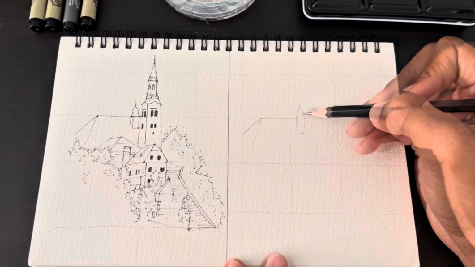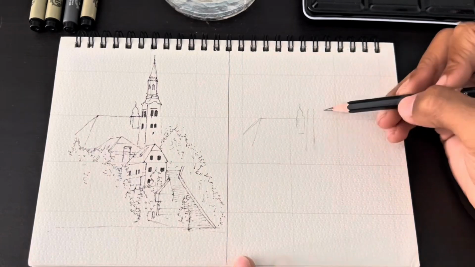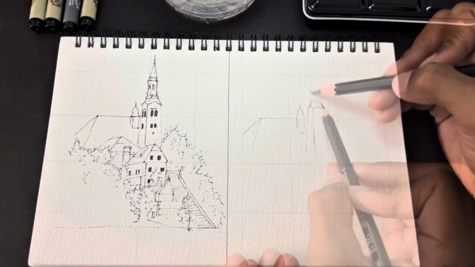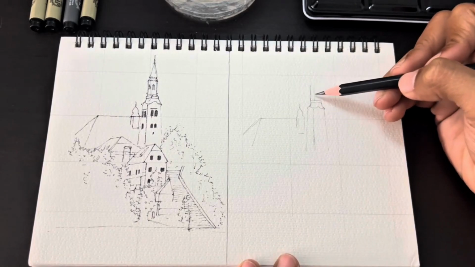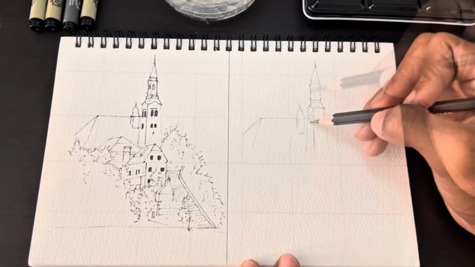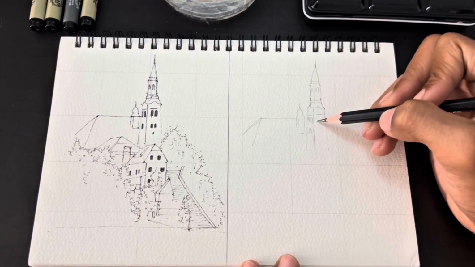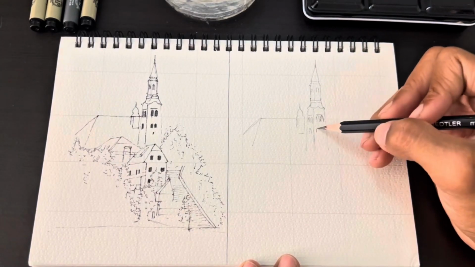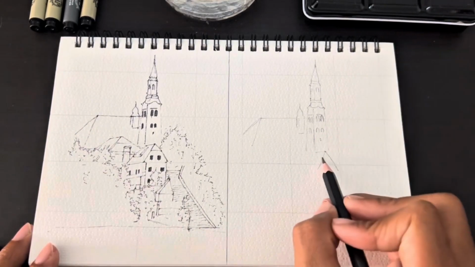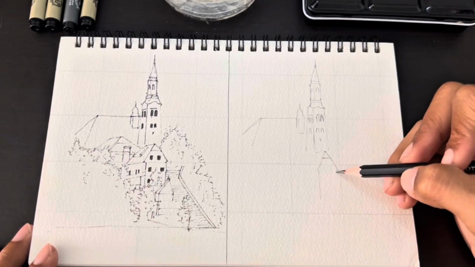Architecture sketching is all about capturing the accents of a building or structure, focusing on its form, proportions and details. So it is a great way to develop our observational skills and understanding of architectural design.